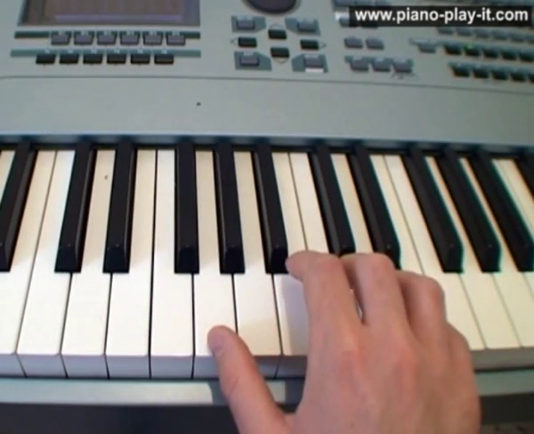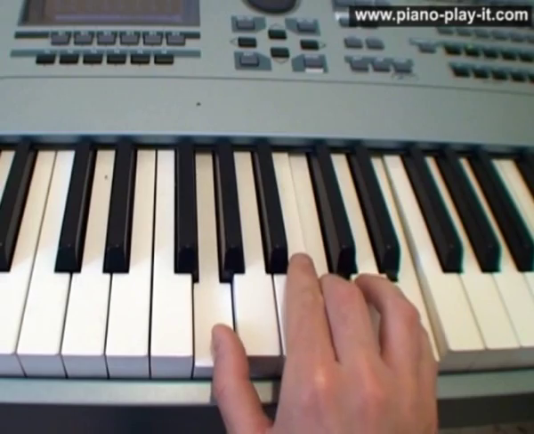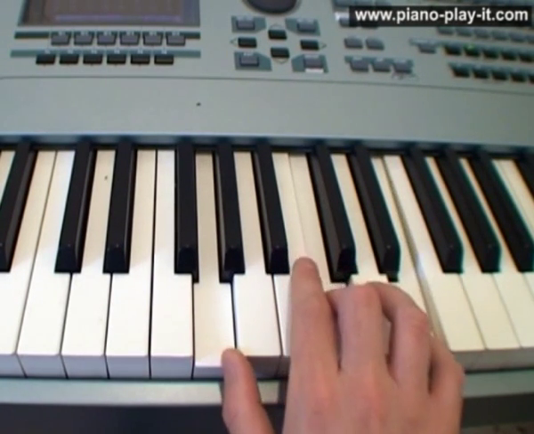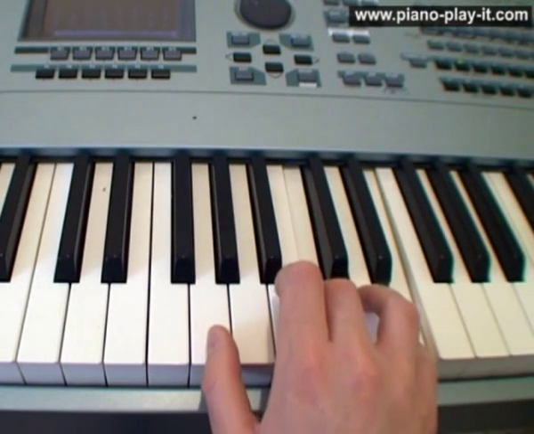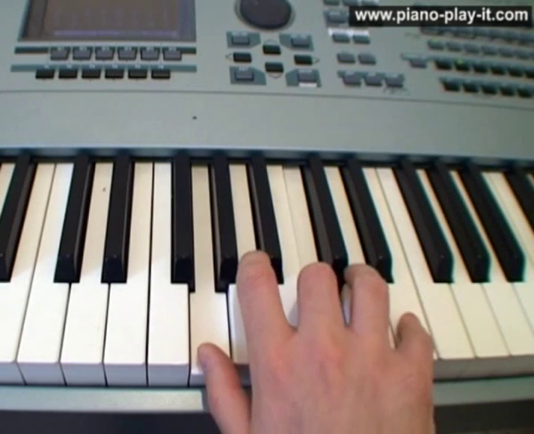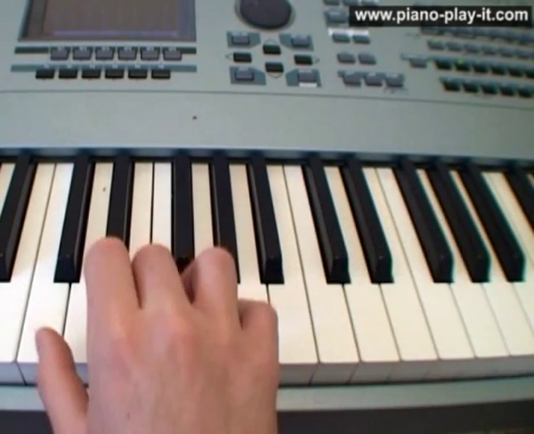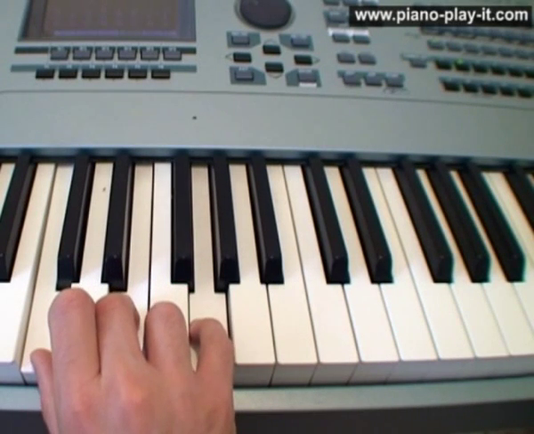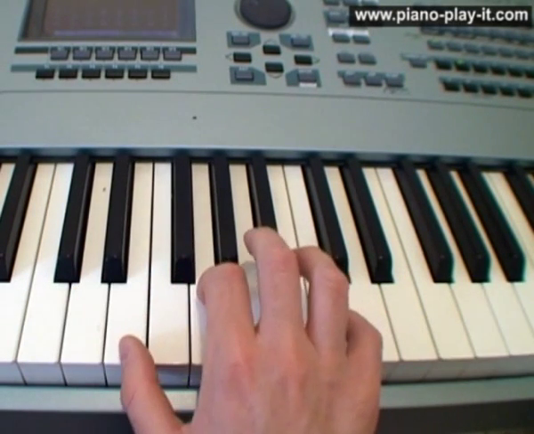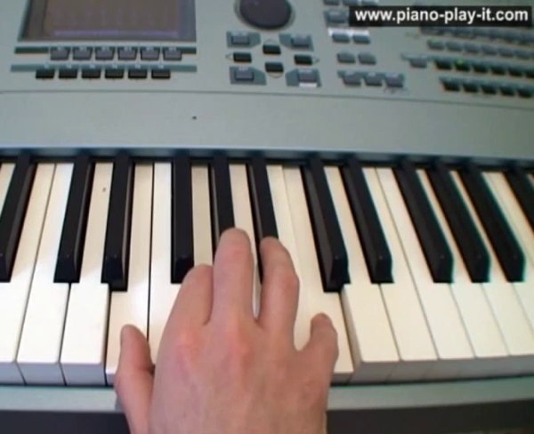Next we move to the second inversion, and then we do it with the first, third and fifth again. So I have first, third and fifth. And then we move back to 1, 3, 5. So basically you play on all chord inversions 1, 3, 5 except for the first one, where you use 1, 2, 5.